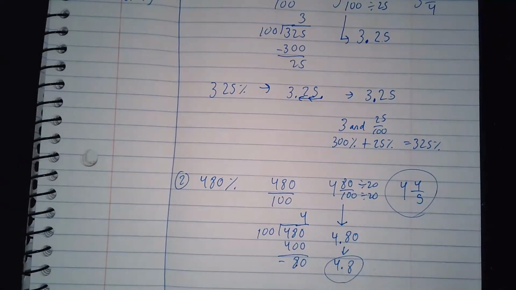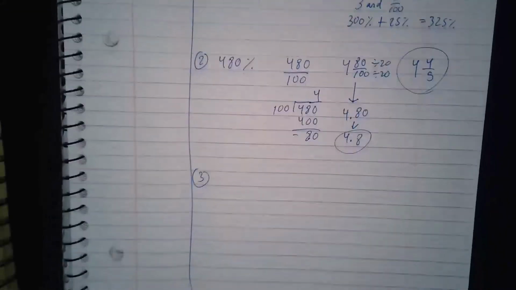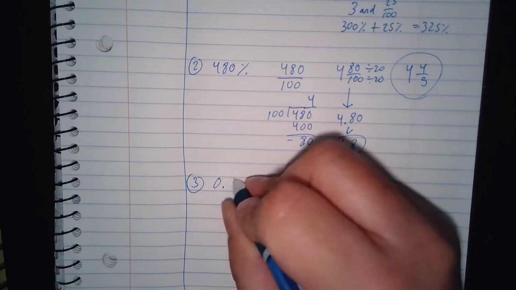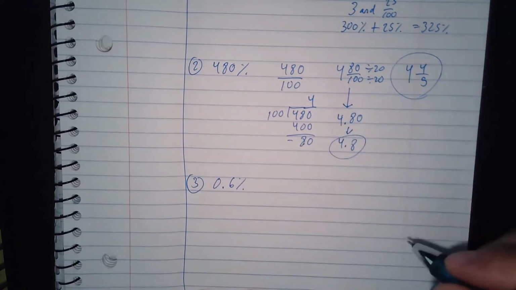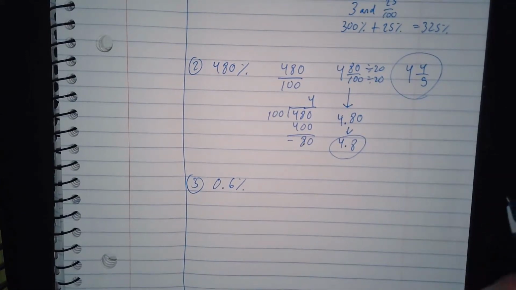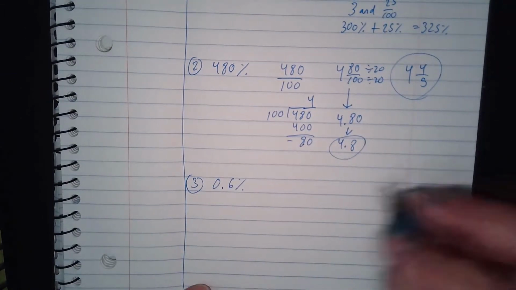Let me do number 3. Okay, 0.6%. We need to change this to a decimal point and a fraction. This is not as easy as the other ones. For me, it's a little bit more work, but let me show you what I'm doing.